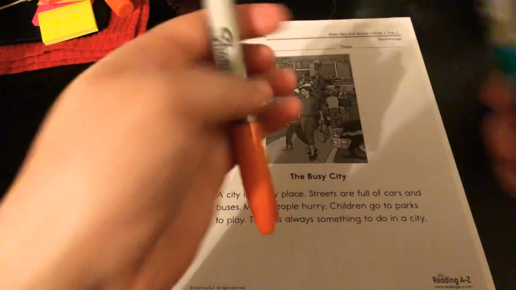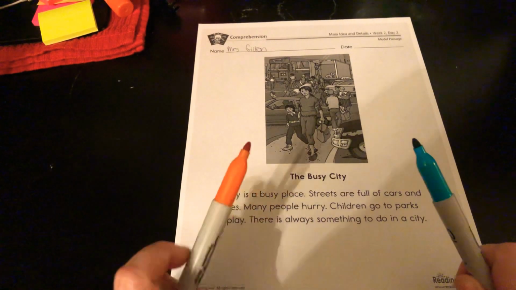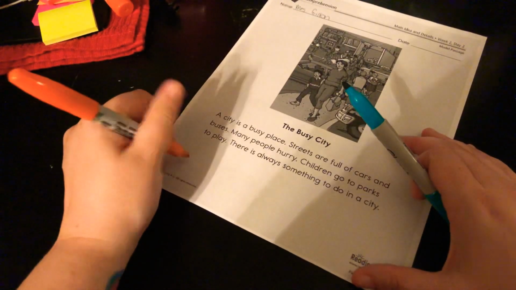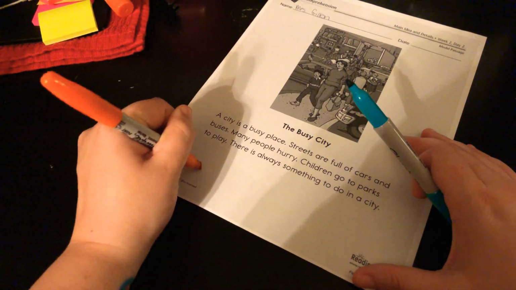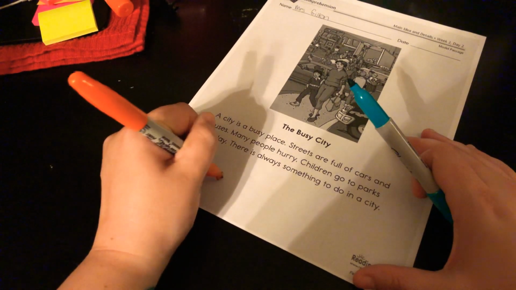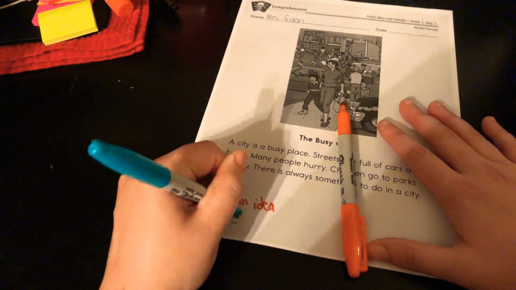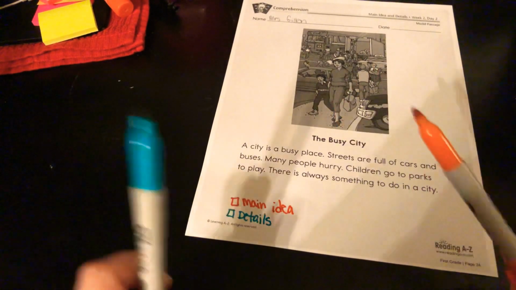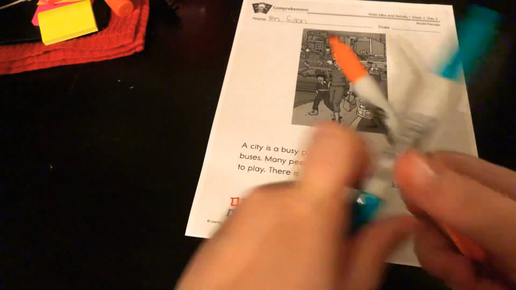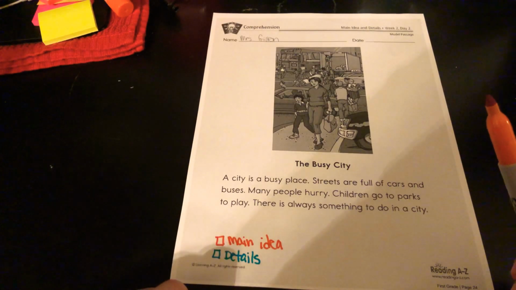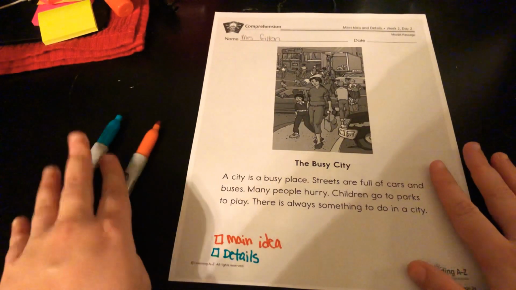So again, I'm going to have 2 colors. So my orange is going to be the main idea, and my blue is going to be the details. I'm going to write a little key for myself on the bottom, so I know which color is which. So this is my main idea, and this is my details. So again, just choose 2 different colors, markers, colored pencils. The bad thing about Sharpies is it bleeds through, but it'll be okay. So, let's read the story together, then we'll start our markings.